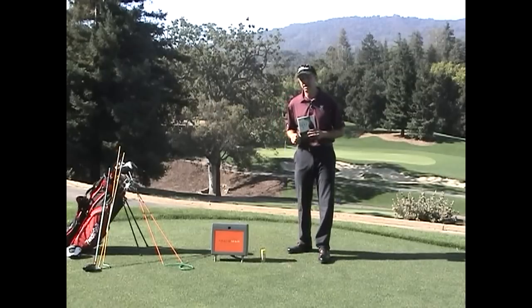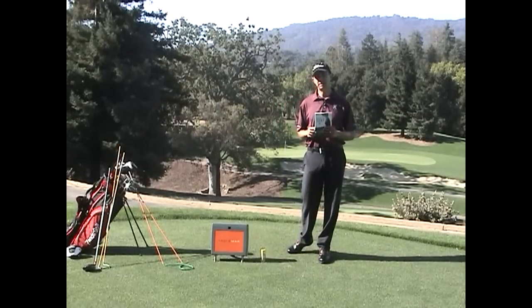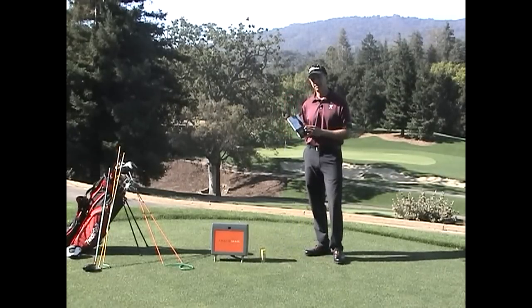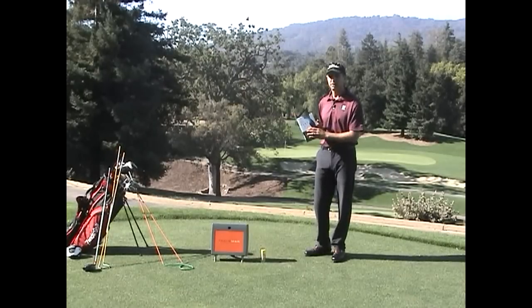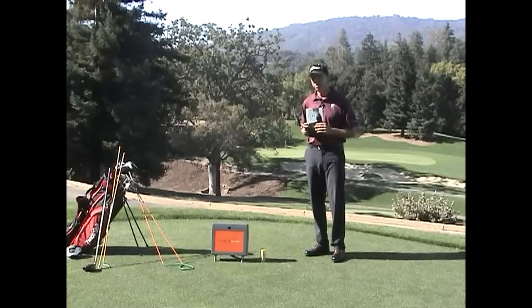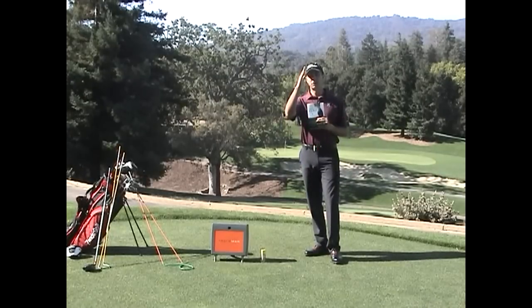Today I want to talk to you about a concept called the D-plane. The D-plane was introduced to us years ago, back in the early 70s, by a physicist by the name of Theodore Jorgensen in a book called The Physics of Golf. The D-plane helps us understand what makes the ball curve left and what makes the ball curve to the right.